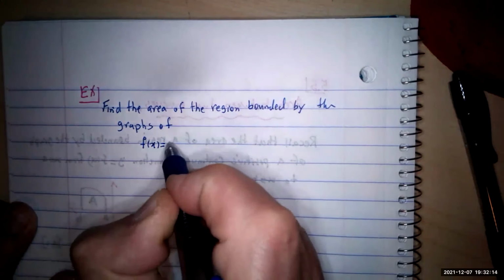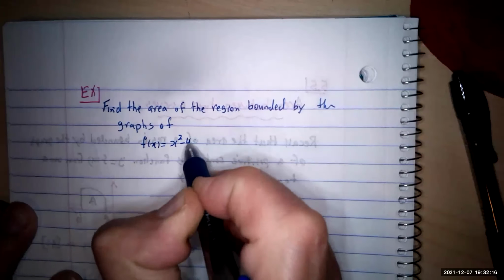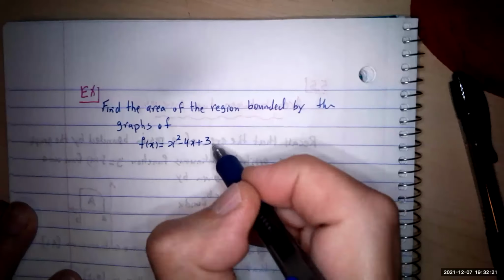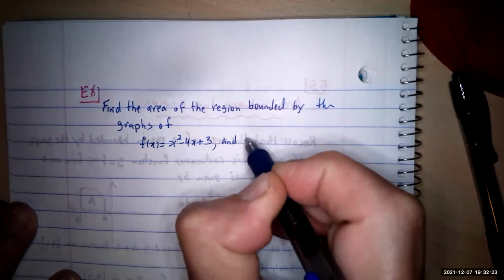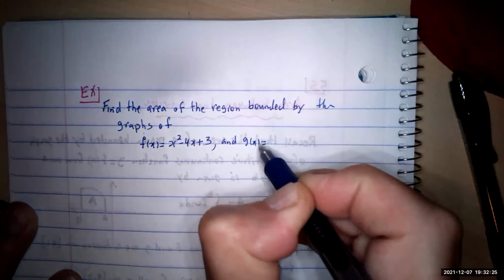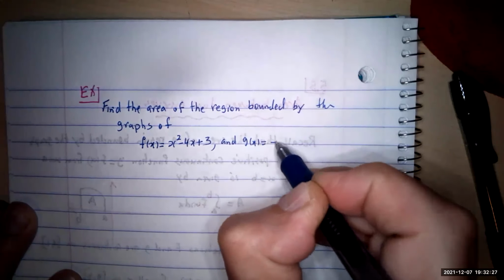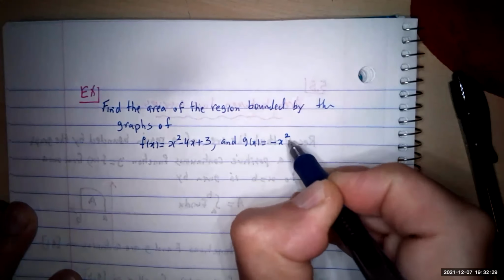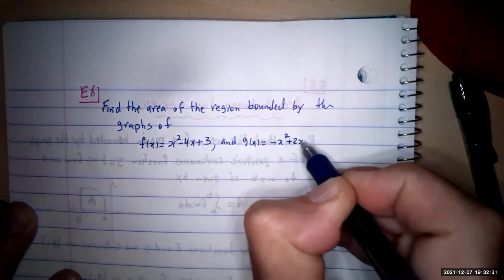The functions are f of x is equal to x squared minus 4x plus 3. That's the f of x. Then you have g of x, and g of x is equal to negative x squared plus 2x plus 3.